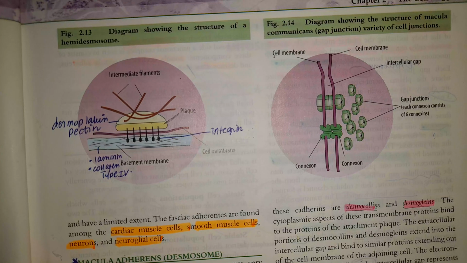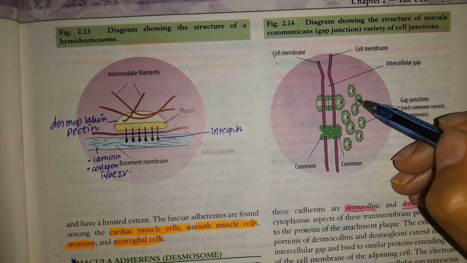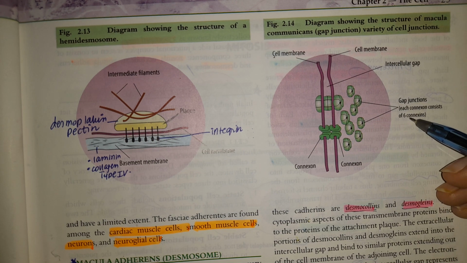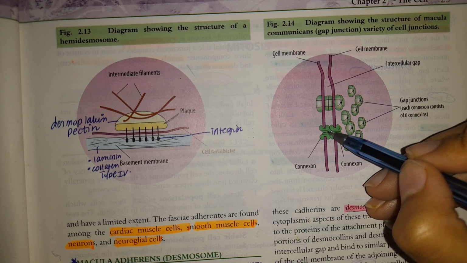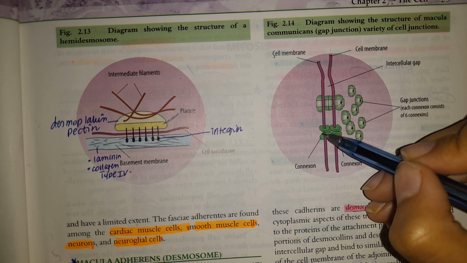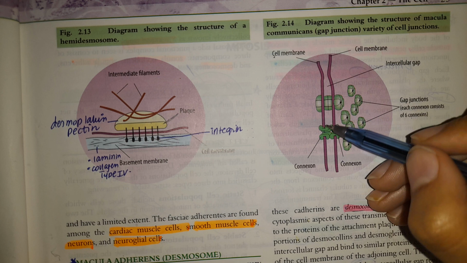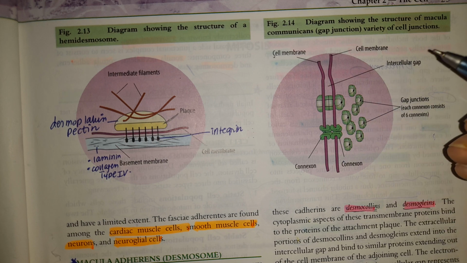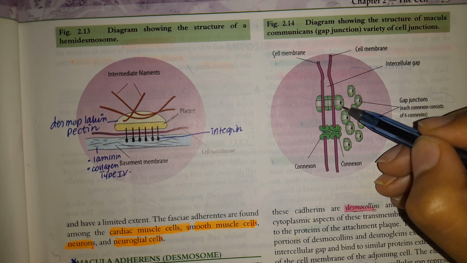Now we have the gap junction. The gap junction is made up of 6 connexin molecules, 1, 2, 3, 4, 5, 6, and these six connexins combine together to form a connexon. The connexon of one cell interacts with the connexon of another cell to provide a complete channel. One has a half channel, the other has a half channel, and when both of these combine, they form a complete channel. Two hemichannels combine together to form a complete channel, and in this channel we will have a total of 2 connexons and 12 connexins, because each connexon is made up of 6 connexins.